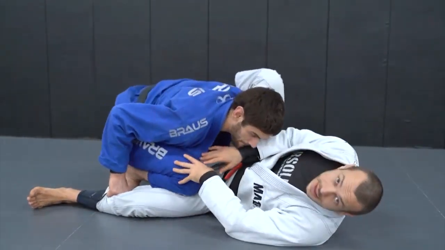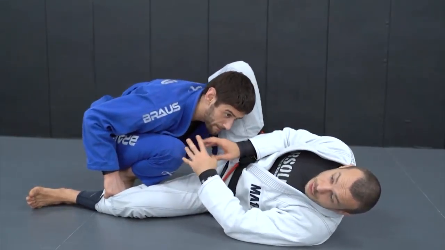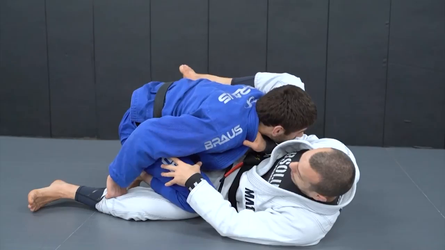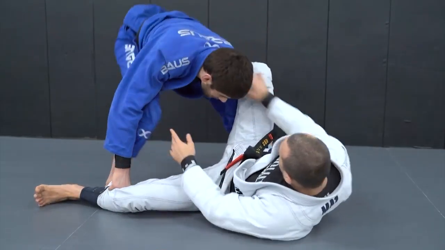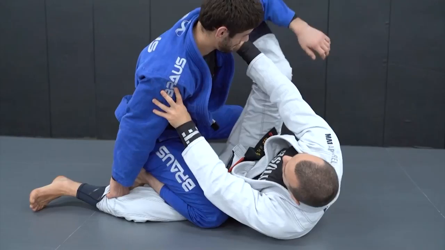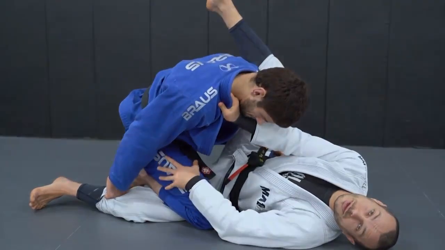Now this particular scenario we have covered in the through the legs passing section, so if you want to study that or that's an issue you're having, look for the section where the person's reached under the leg, and we covered a whole bunch of options to deal with that in the through the leg section.